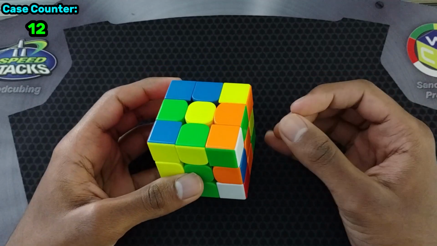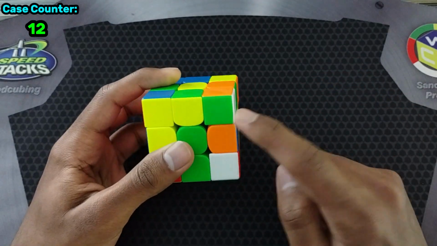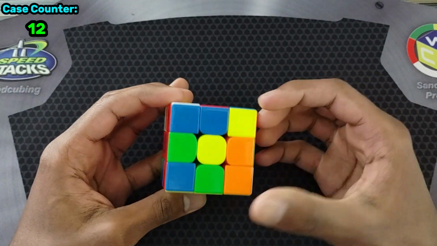Now this is the last case. Now the edge and the corner are basically next to each other with the colors matching and white not facing me when it's on top. In this case, very similar to what we had before. I don't know if you remember.